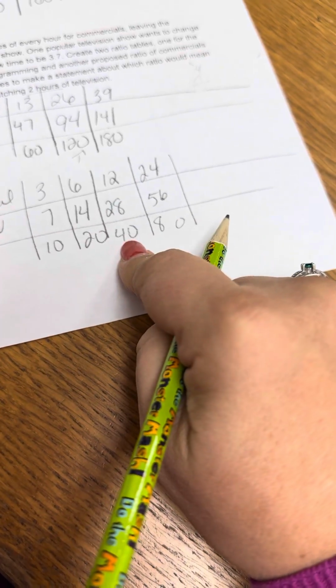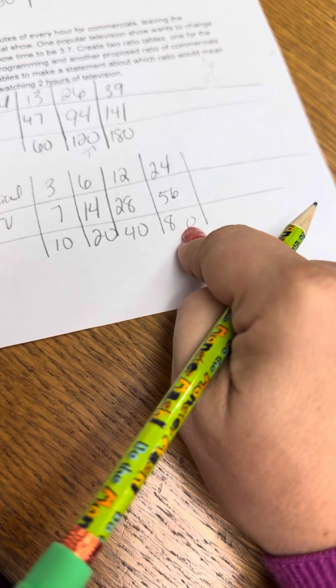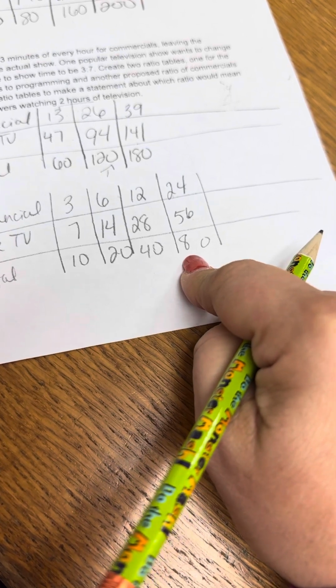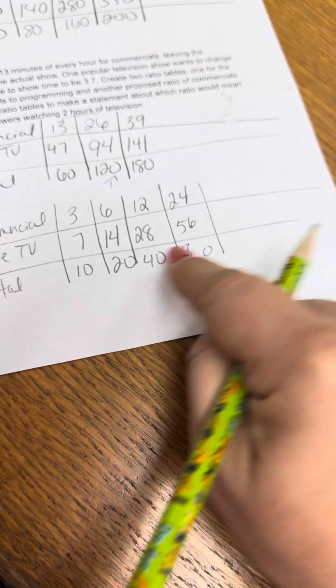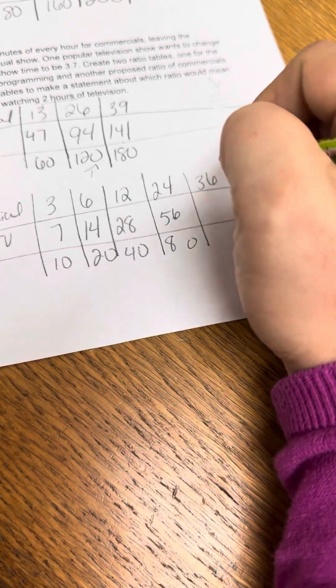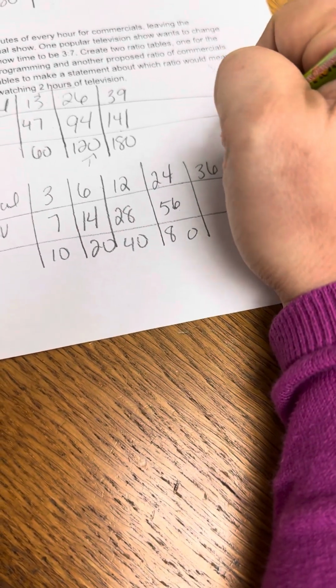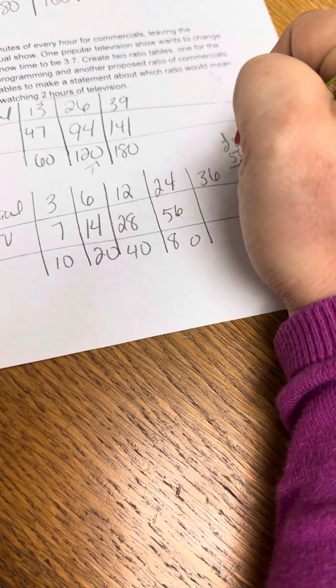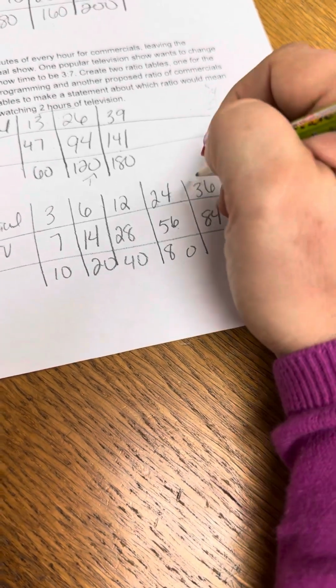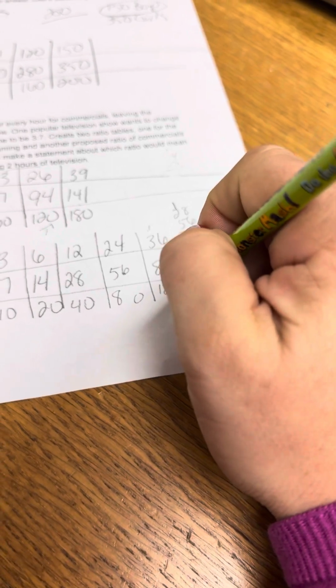Still need to get up to 120. So I'm actually going to add these two values together. You can extend this however you want. This is just how I'm doing it for this example. But it doesn't really matter as long as you figure out how to get up to that 120. So I'm going to add these two values, 36, 28 and 56 is 84, 120. So I have 120 minutes total.